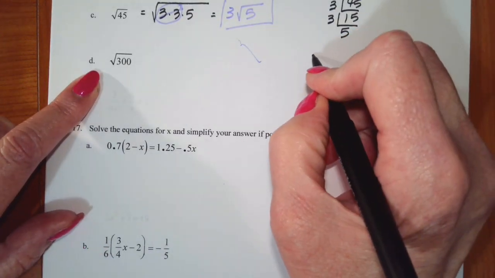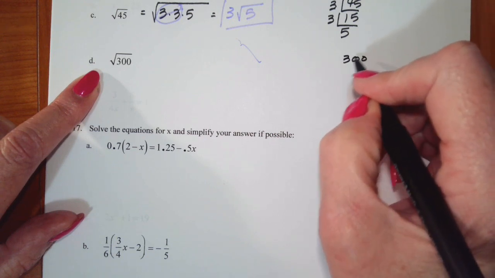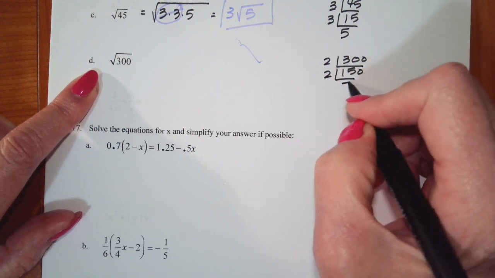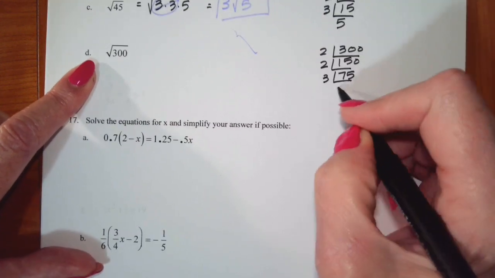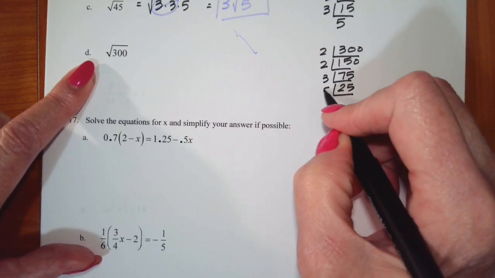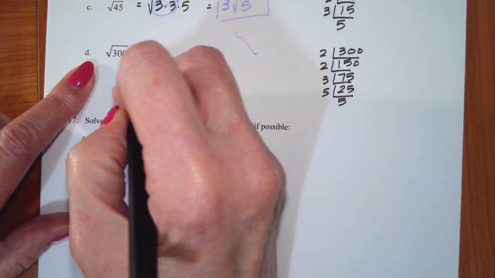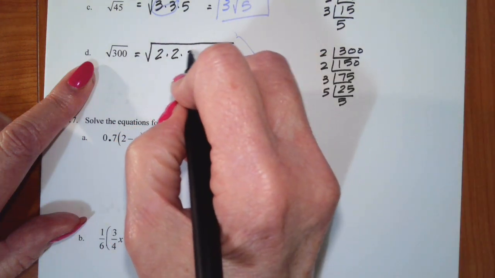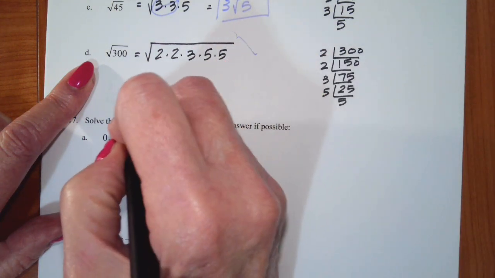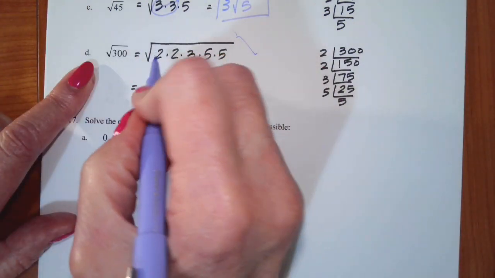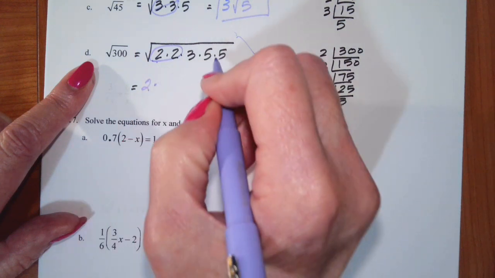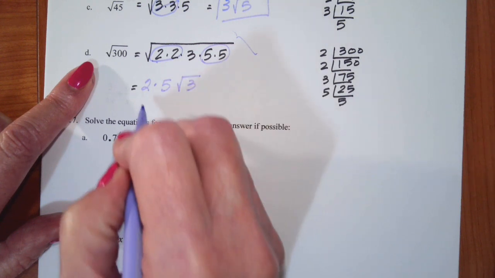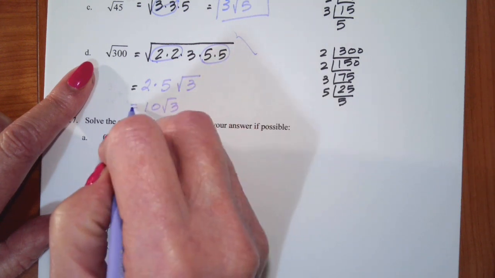300 is not a perfect square, but let's see if we can break down 300. It's divisible by 2, divisible by 2, divisible by 3, divisible by 5. So this is actually the square root of 2 times 2 times 3 times 5 times 5. Okay, so I've got a pair of 2's, I've got a pair of 5's, and I have to leave the 3 inside, so this becomes 10 root 3.